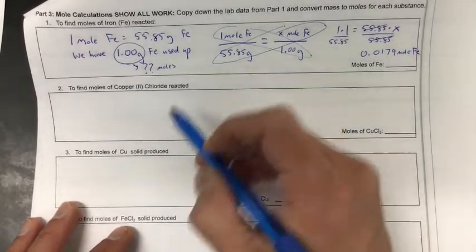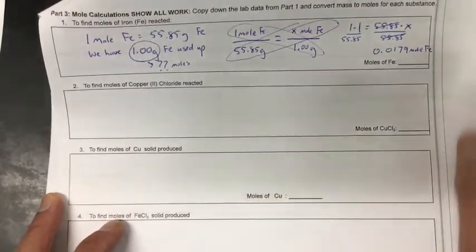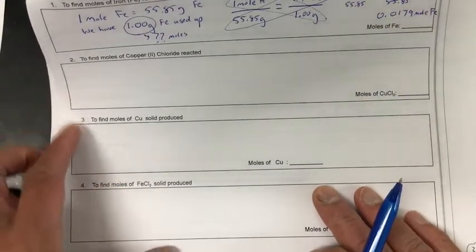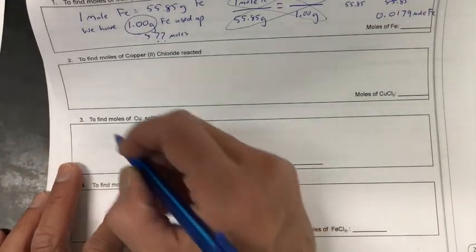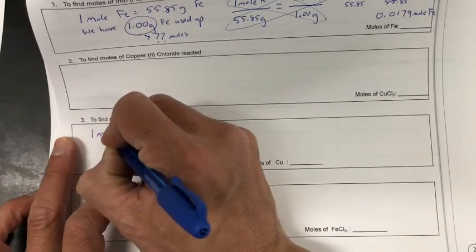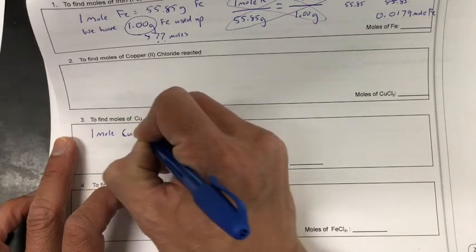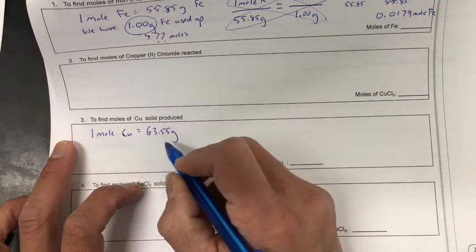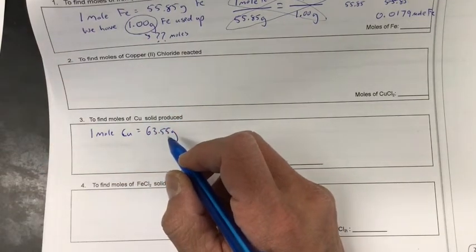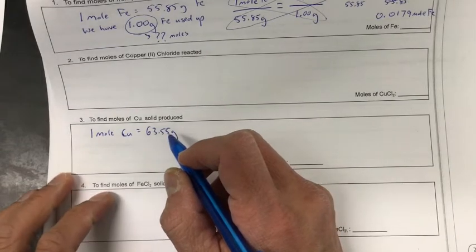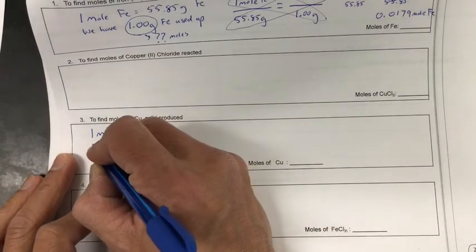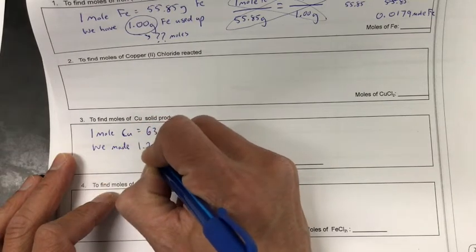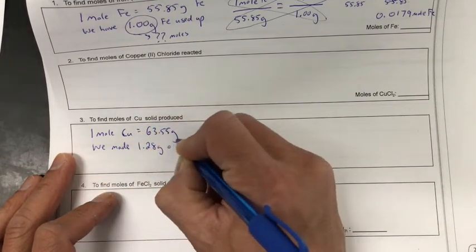We're going to do the same thing now for copper. I'm going to skip the copper chloride for just a minute because we have to make a slight adjustment to that. But the copper, I also know 1 mole of copper is 63.55 grams. And we made 1.28 grams of copper.